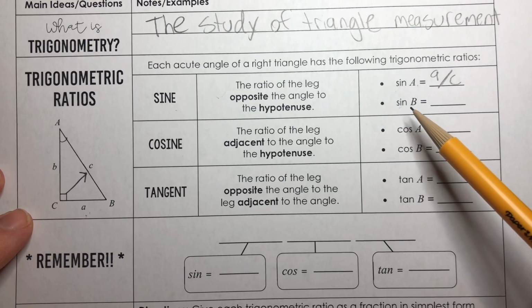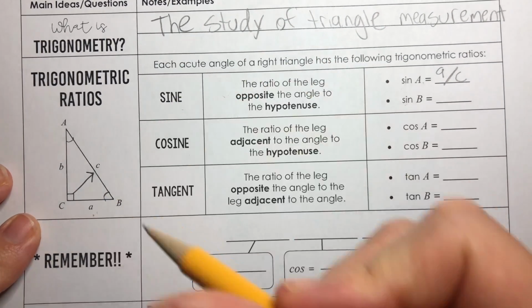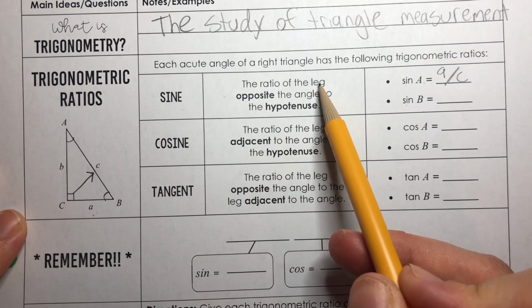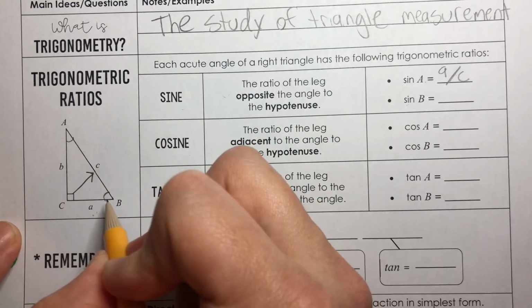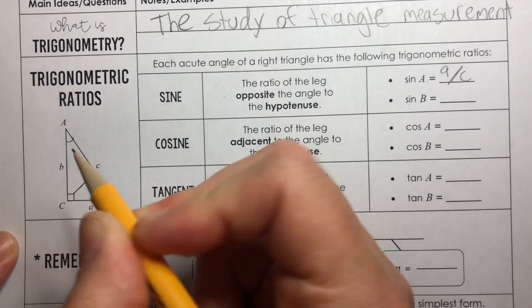Okay, now let's look at angle B. All right, the sine of angle B. Well, here's angle B. Okay, what's the opposite leg and the hypotenuse? Well, in this case, if I look opposite of angle B, it's the side or the leg with the lowercase b.